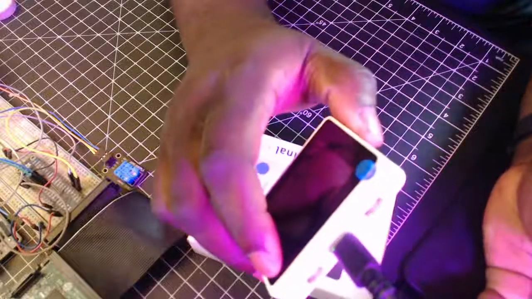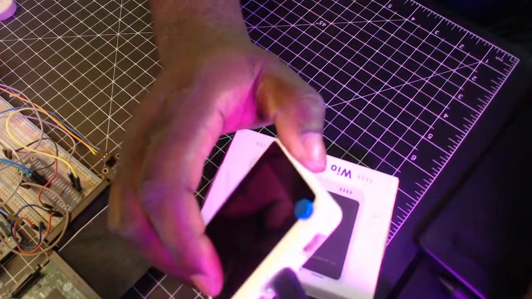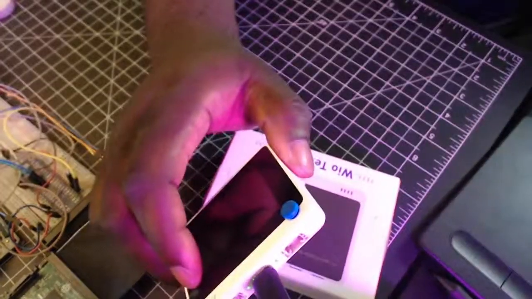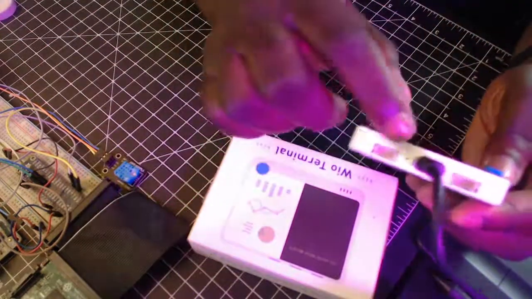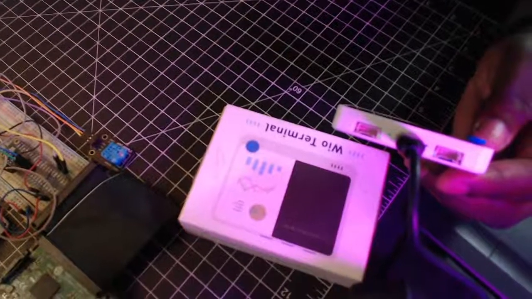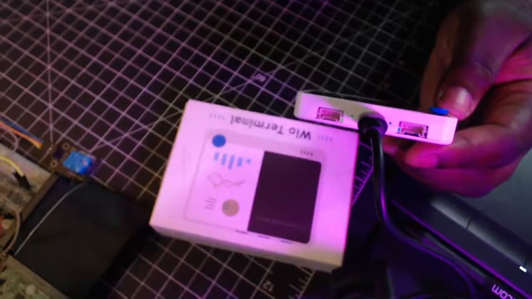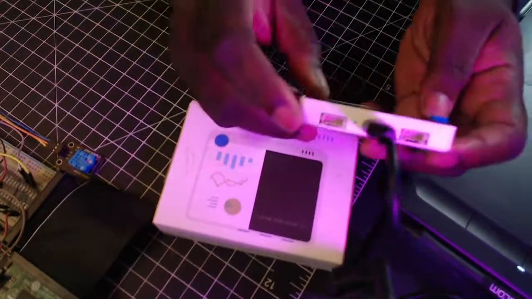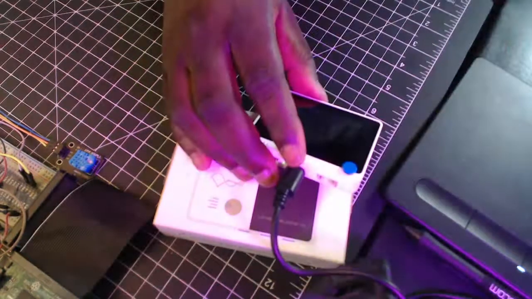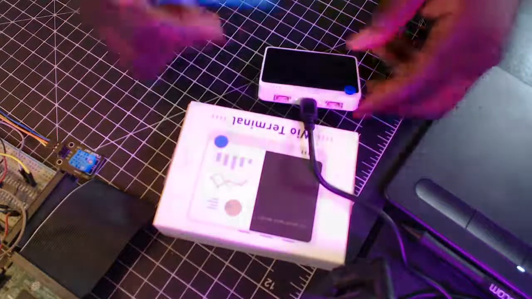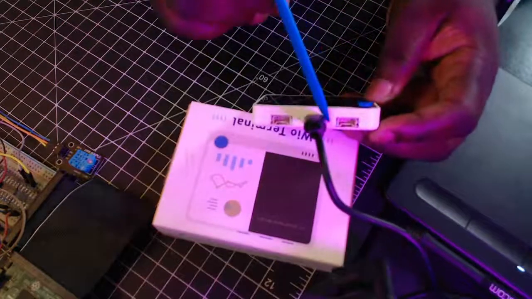I'm not sure if you can see this, but let me bring this a bit here. So there is a blue light here. Let me swing this here so we can see that. Yeah. So there is a blue light here. Where is my pointer? There you go. So yeah, right here.